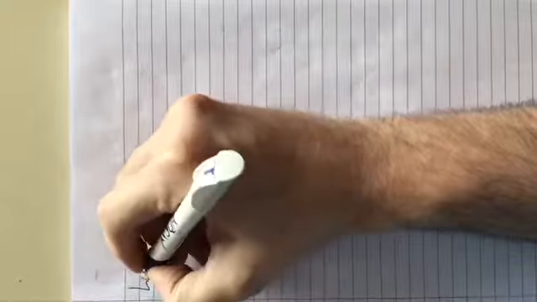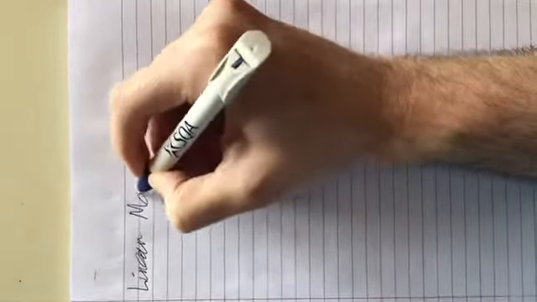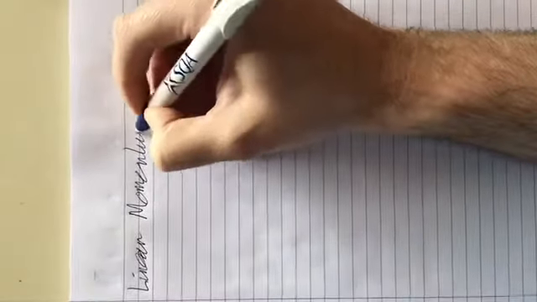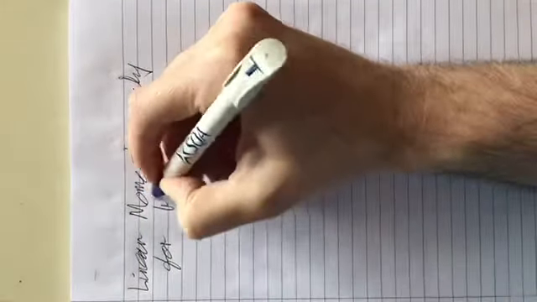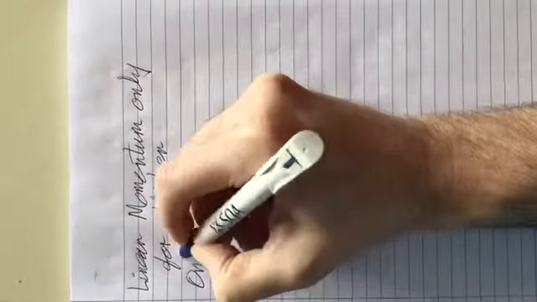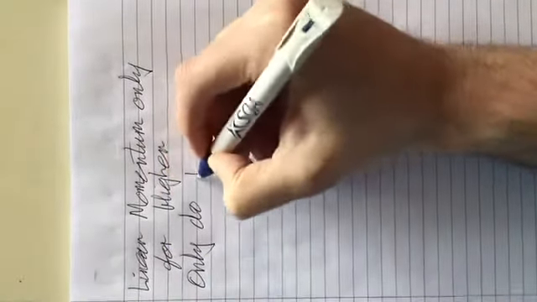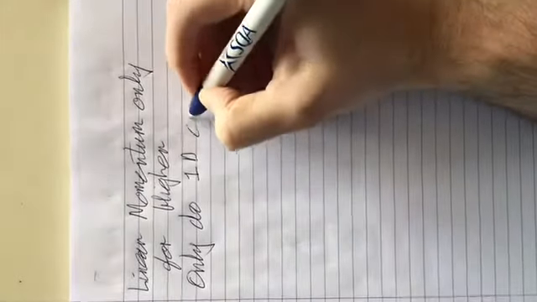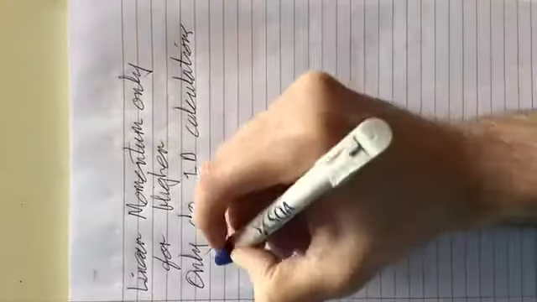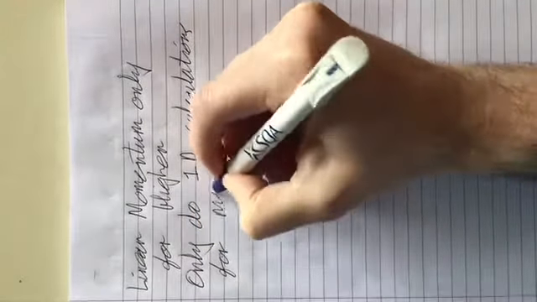For the purposes of higher physics, we'll only be talking about linear momentum, which is a shame because angular momentum is really, really cool, but we had to keep some of the good stuff back for advanced higher. Because we like you, we're going to make life easy and only do one-dimensional, 1D calculations for momentum at higher.